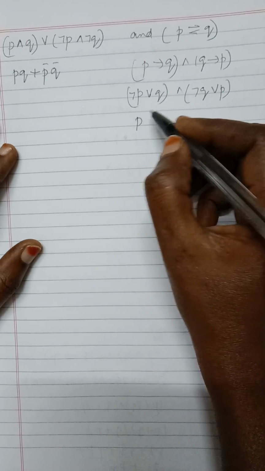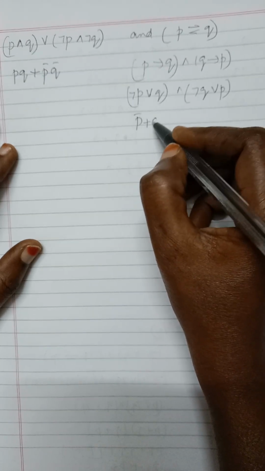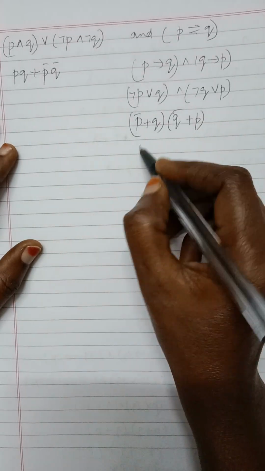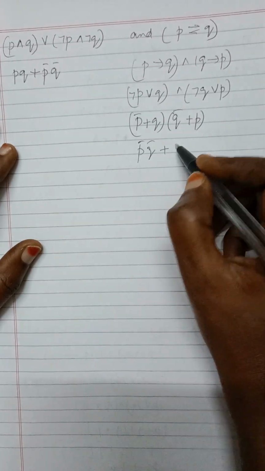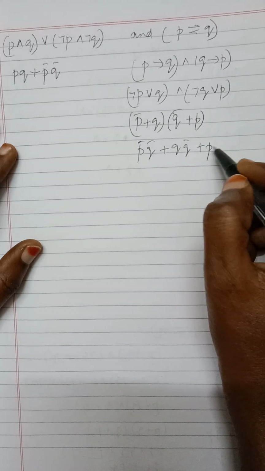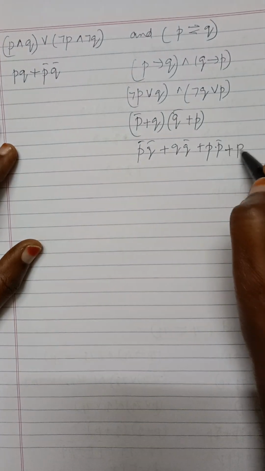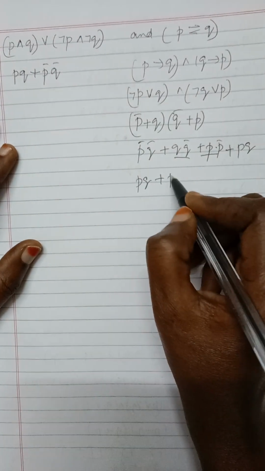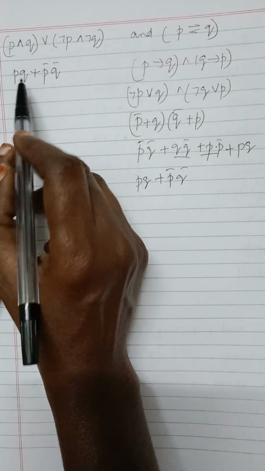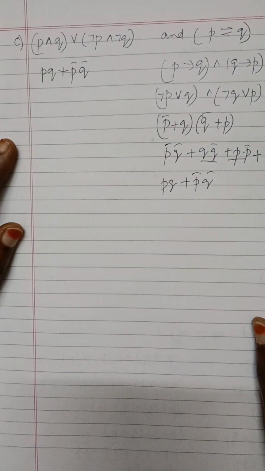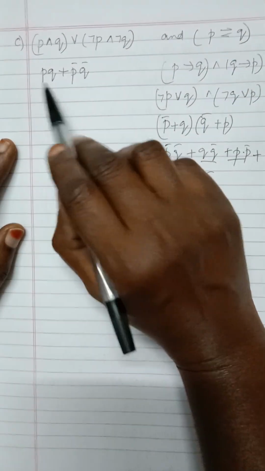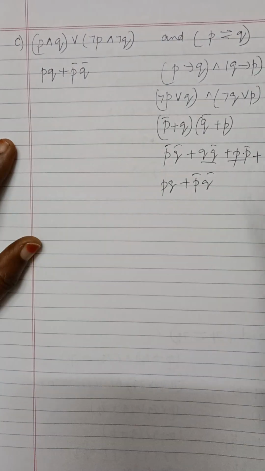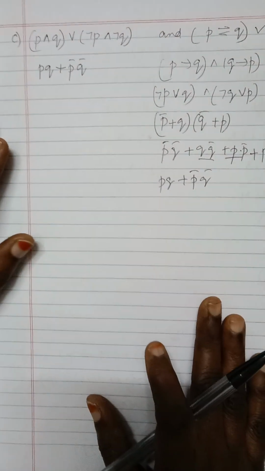So this is (p bar + q) into (q bar + p), which is p bar q bar plus q into q bar plus p into p bar plus pq. So these values will be 0. So pq plus p bar q bar, which is same as this one. Hence the third one also, pq plus p bar q bar is equal to pq plus p bar q bar. So this is also logically equivalent.